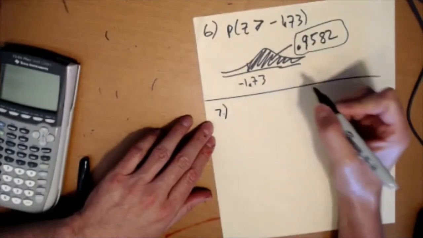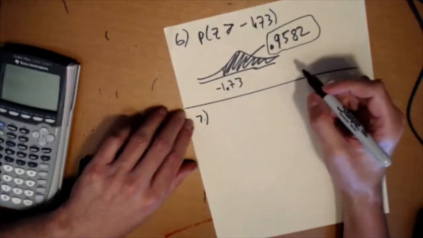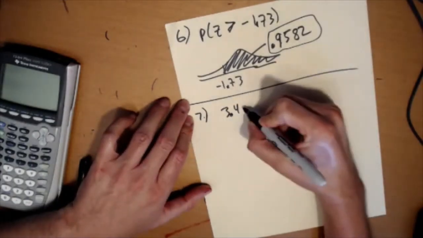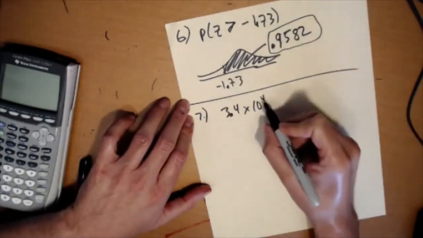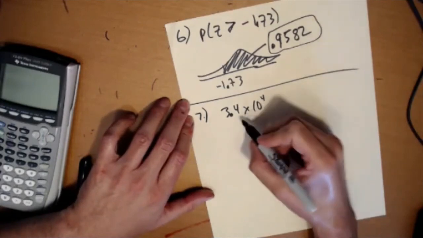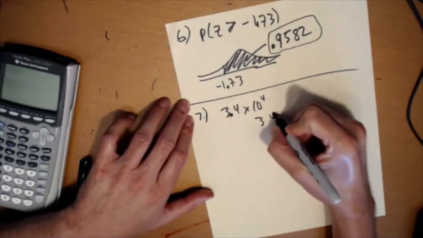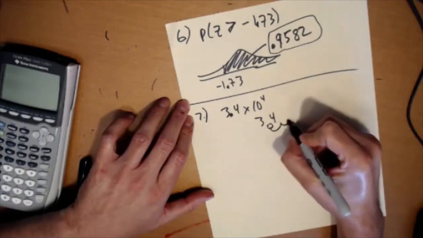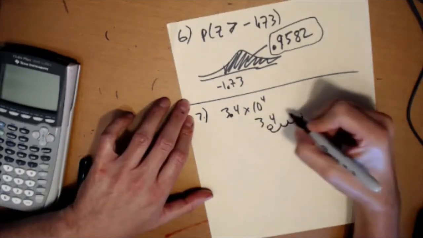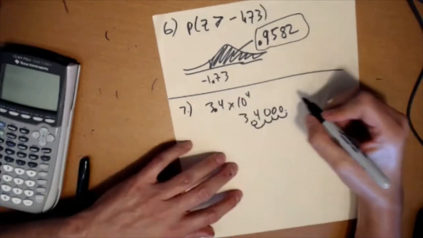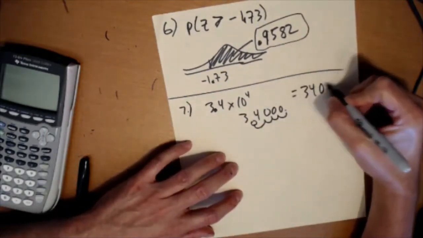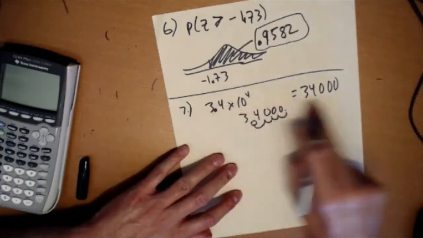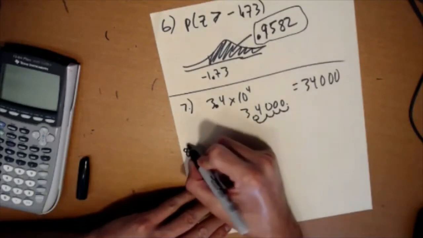7, scientific notation. Your calculator uses scientific notation, so I just want to make sure you're cool with it. 3.4 times 10 to the 4th means move the decimal 4 places in the positive direction. So you take that 3.4 and you move that decimal 1, 2. Some people do it like this: 1, 2, 3, 4. So the new number becomes 34000. See how we moved that decimal 4 places to the right?